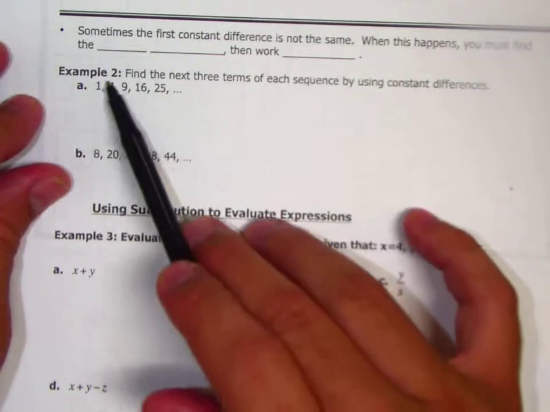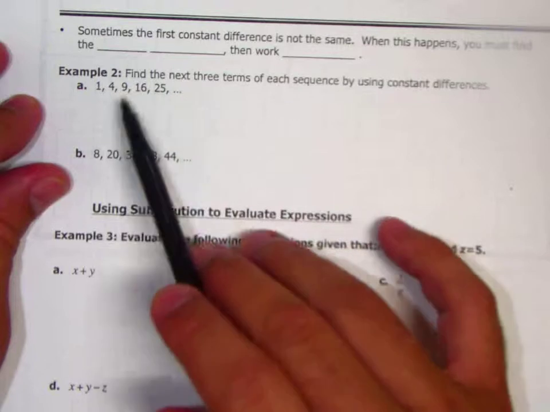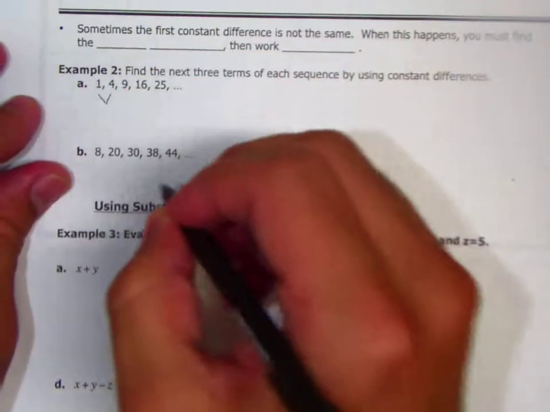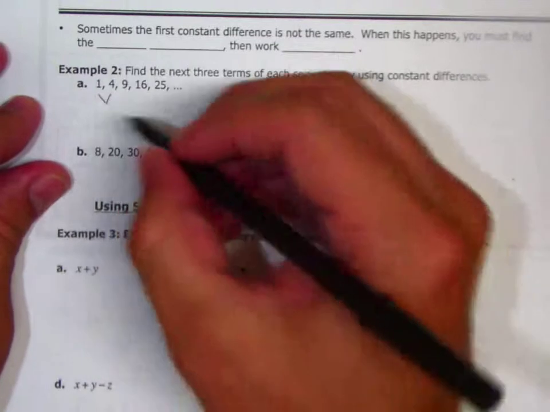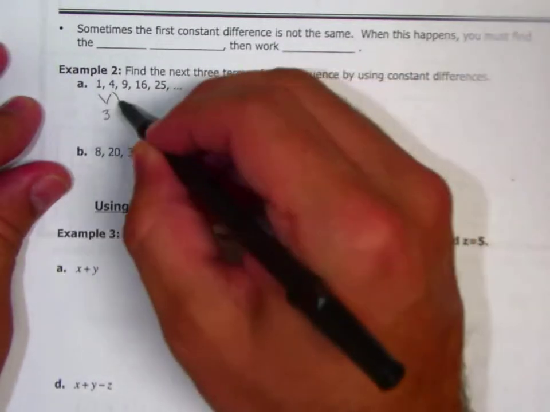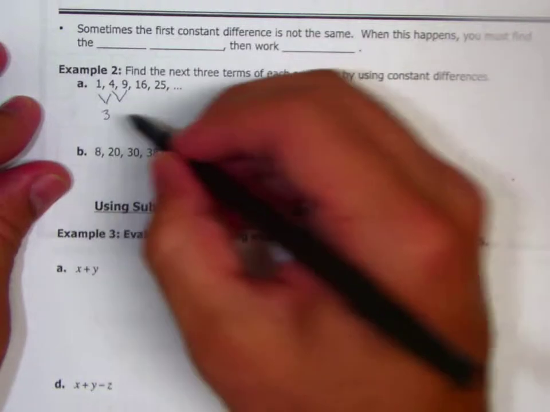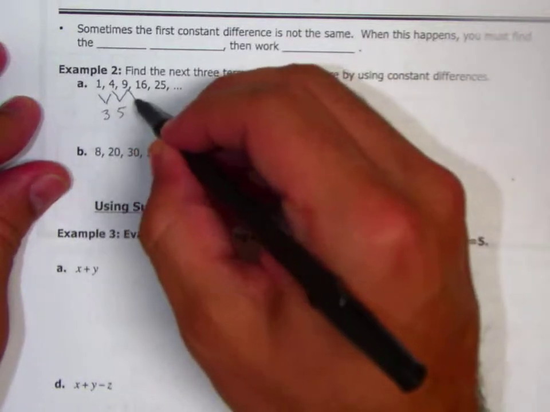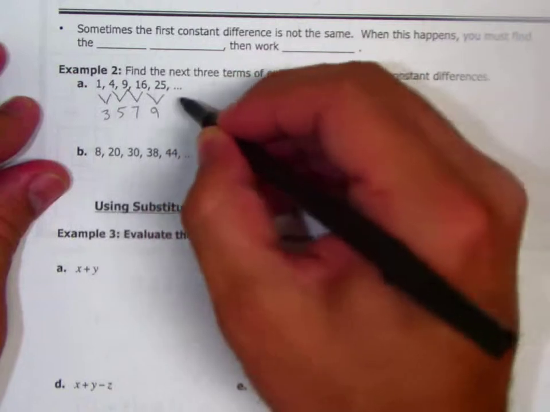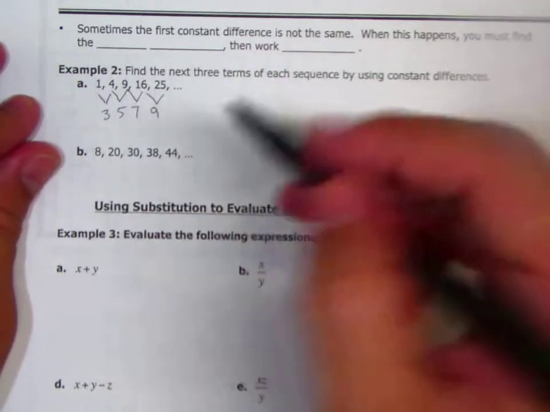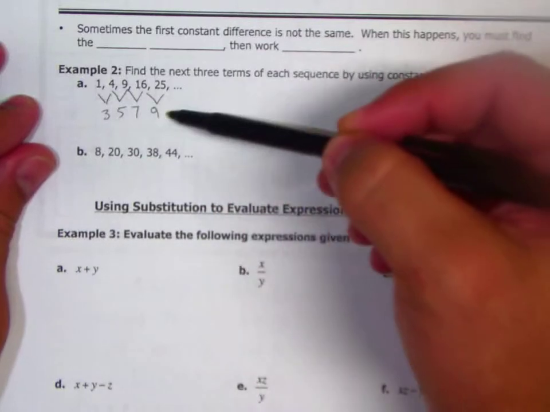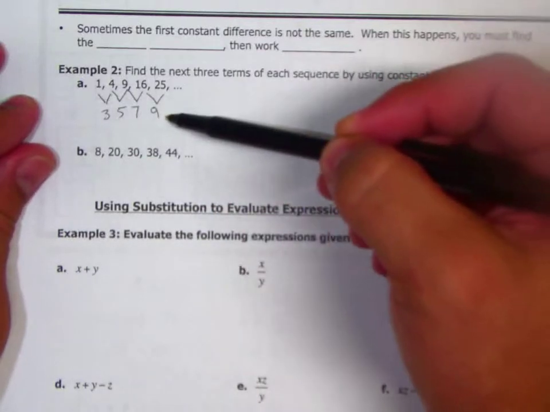So what you need to do is write down the differences for each one. So the difference between 1 and 4, I have to put a little triangle here just to show the difference between those two numbers, is 3. And then when I do the difference from 4 to 9, that is 5. And from 9 to 16 is 7. From 16 to 25 is 9. So notice how they're getting bigger. So now I can look at this set of numbers and find a constant difference.